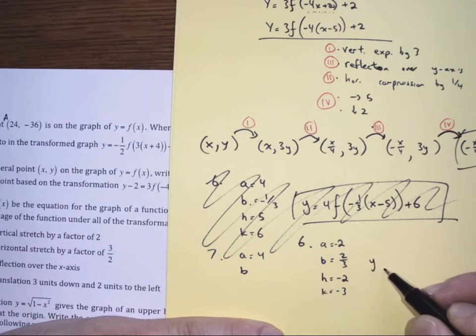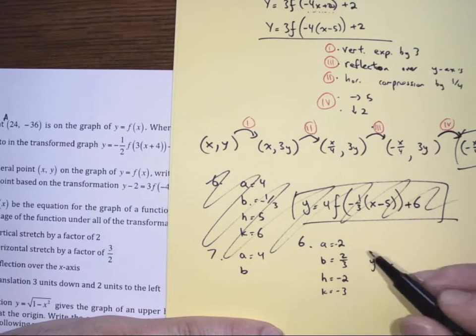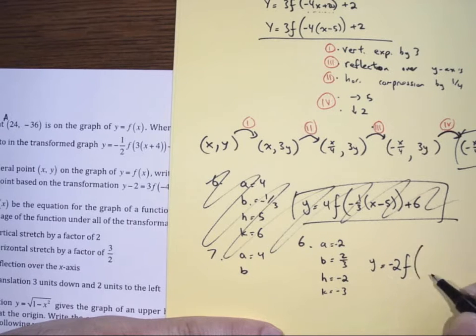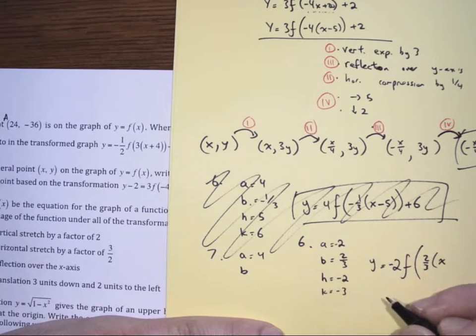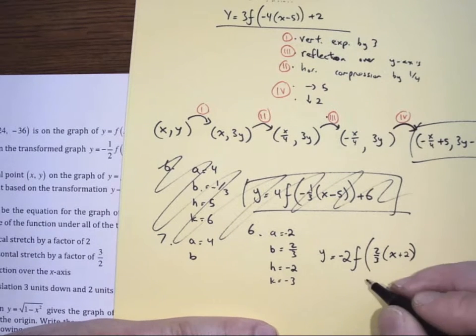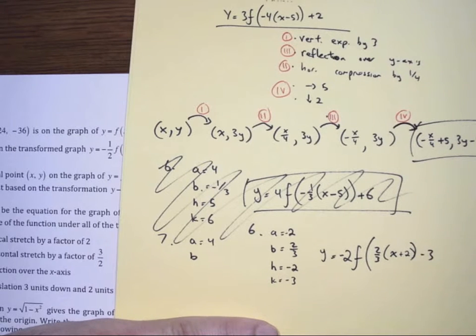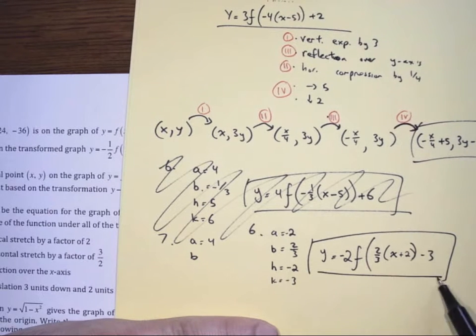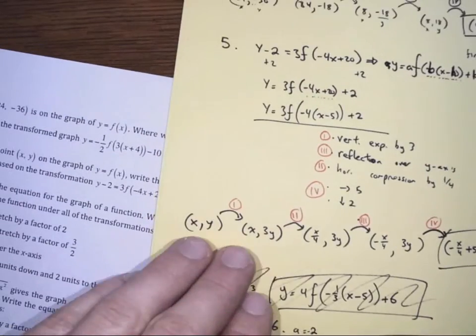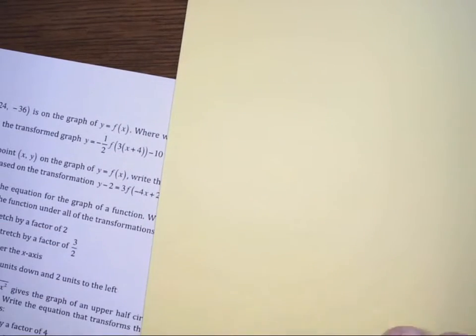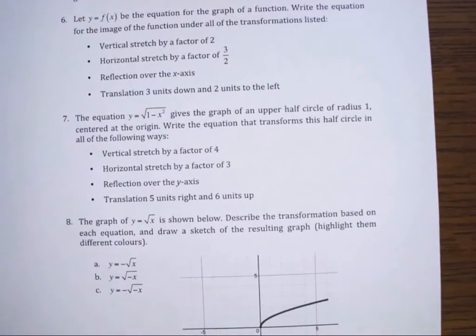So to write that, I'm just going to replace A with -2. F of B value of 2/3, x take away -2, which is when you take away -2, you're really adding 2. We're going to take 3 away from the outside. And that is our correct answer for 6. Moving on to question 7.